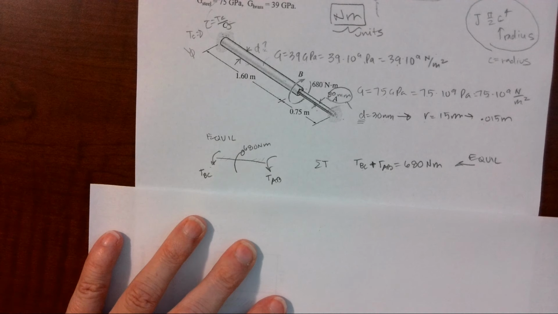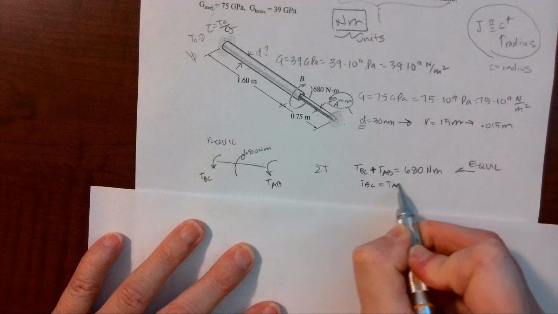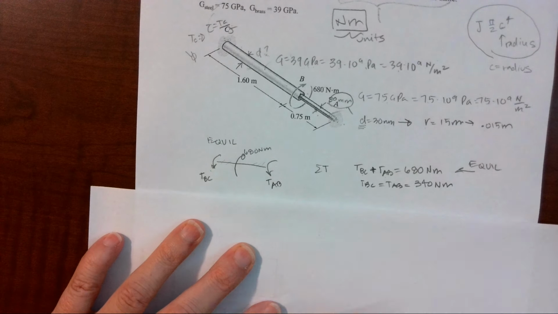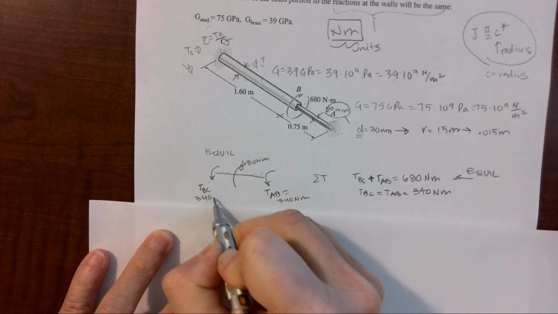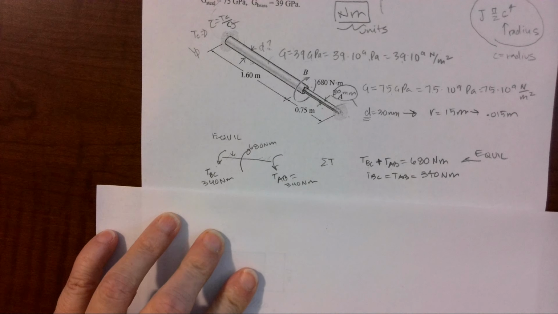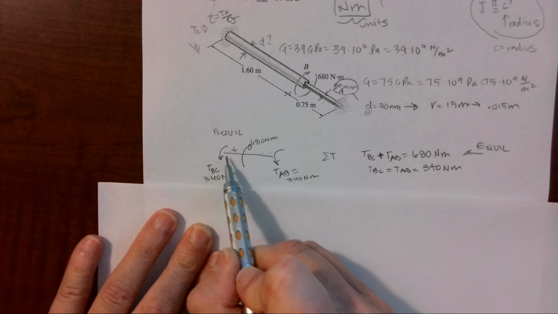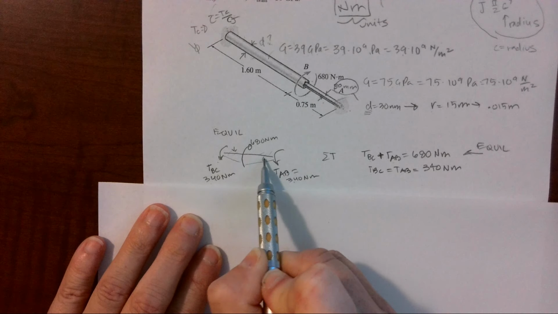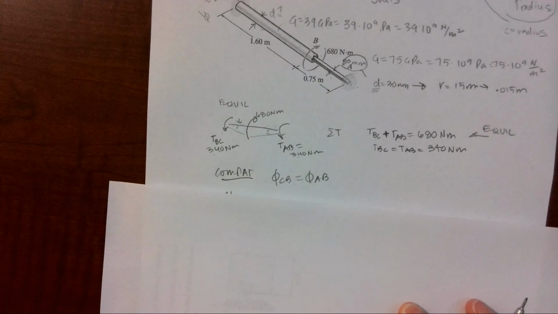However, the problem statement tells me I want them to be the same. So if they are the same, then I know the torque at both of these walls is 340 Newton meters. Okay, and I'm trying to solve for the diameter of this part of the shaft. And so I know what the torques at the walls are, and now I can go back and say that this angle of twist that both of these are twisting has to be the same. So that's my compatibility, that the phi of C to B and the phi from A to B have to be equal. And this time I know the torques. I'm trying to go back and solve for the diameter.